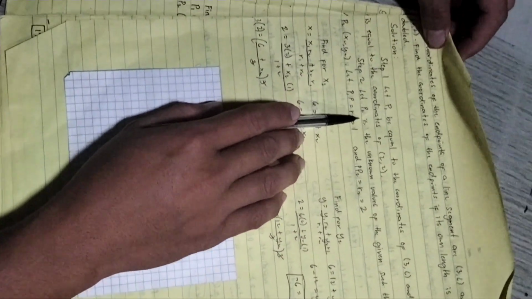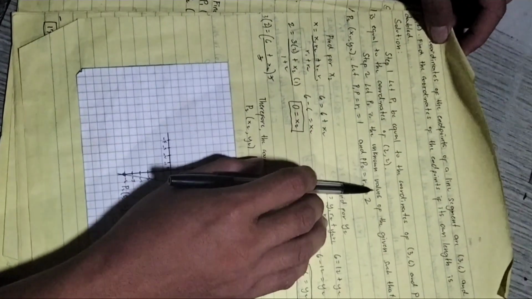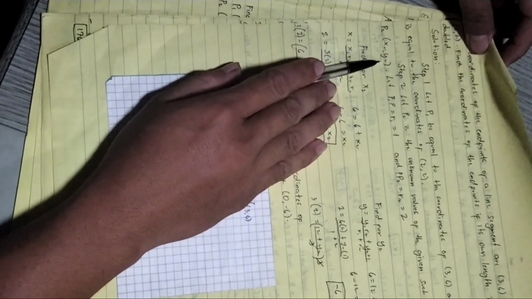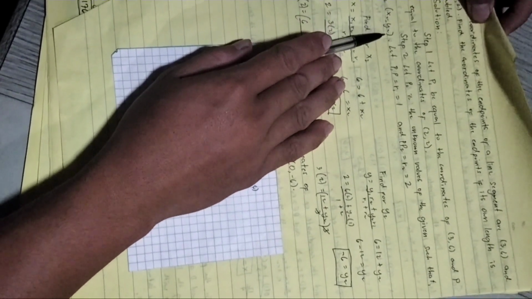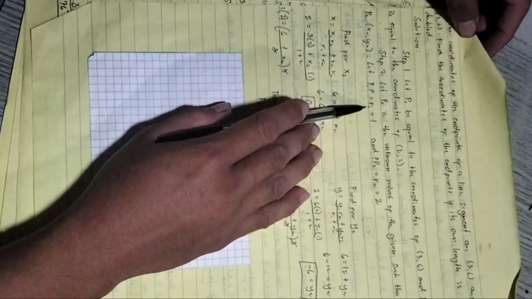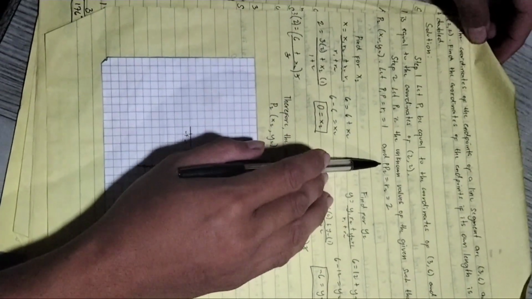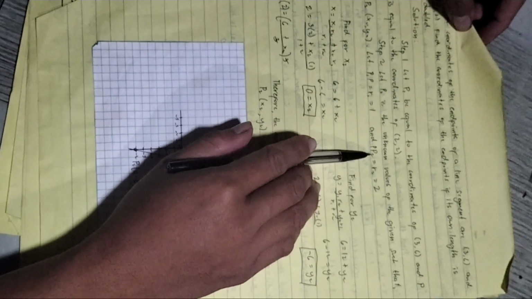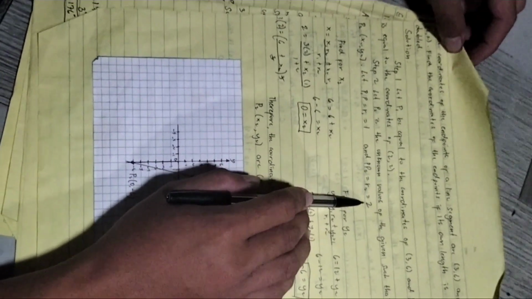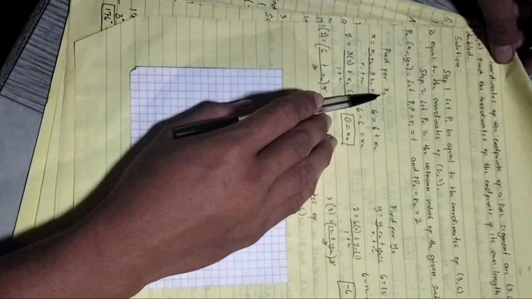Step 2. Let P sub 2 be the actual values of the given, such that P sub 2 is x sub 2, y sub 2, and let P sub 1 P is equal to r sub 1 is equal to 1, and P P sub 2 is equal to r sub 2 is equal to 2. Find for x sub 2.